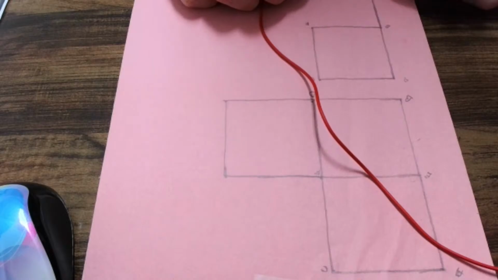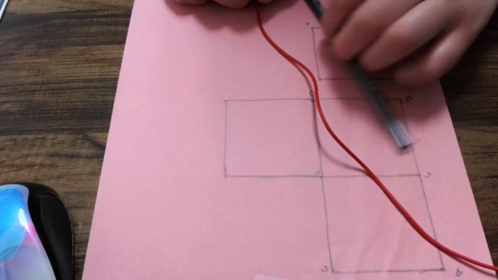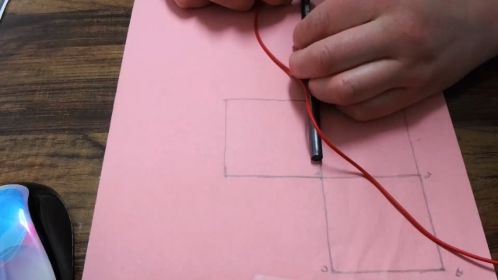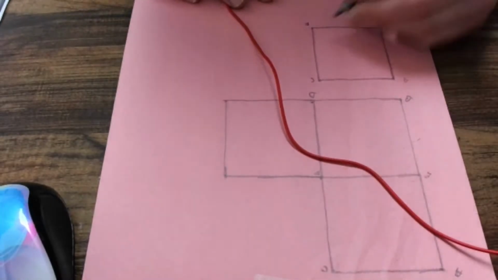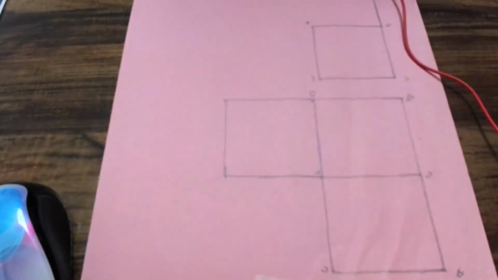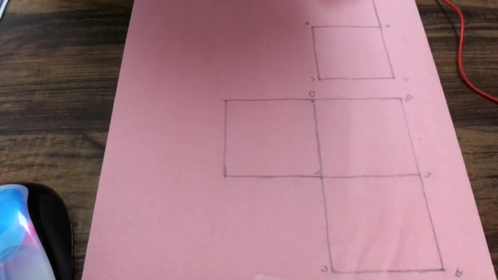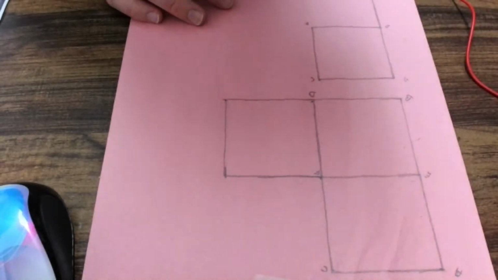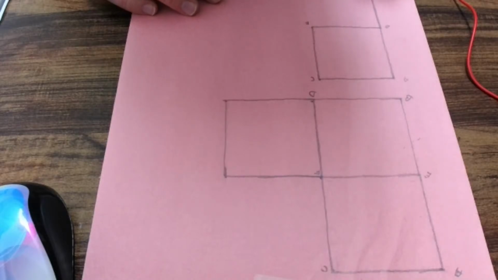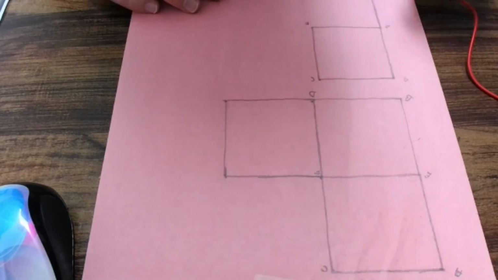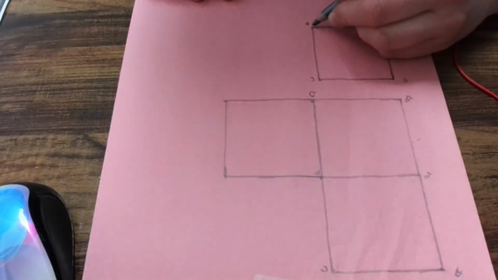Okay, so this is the same length. Now we're just gonna make sure this is the same length. Okay, so I need to go right in between the two. So I'm gonna draw BD first instead of FD. There we go.